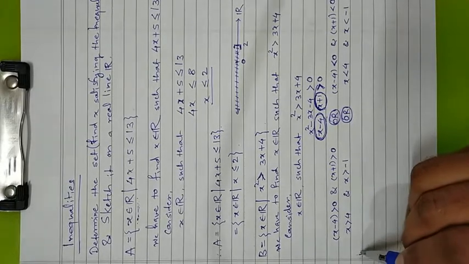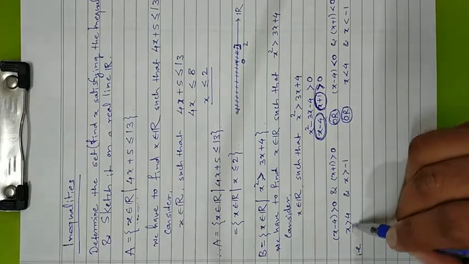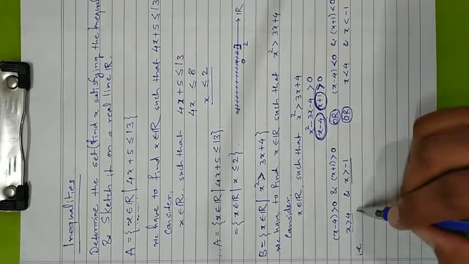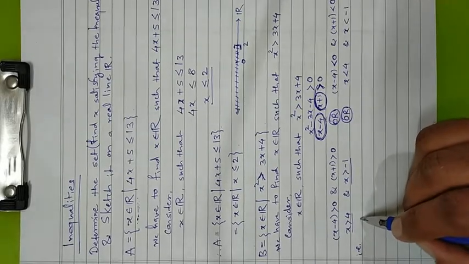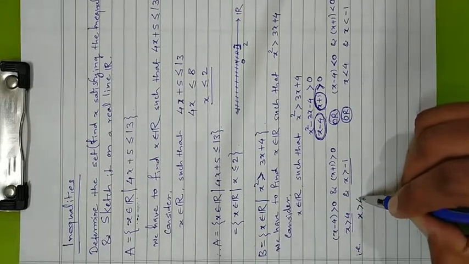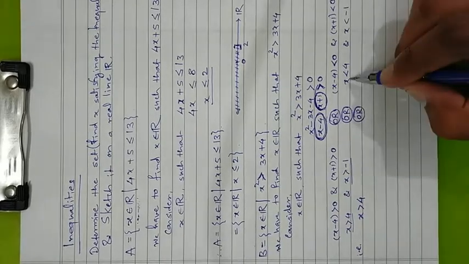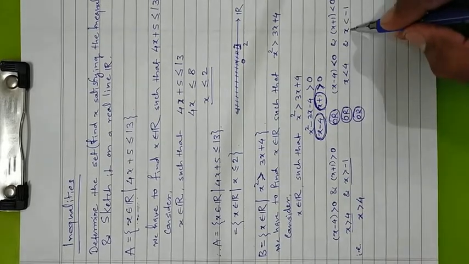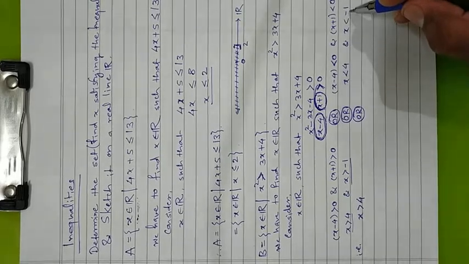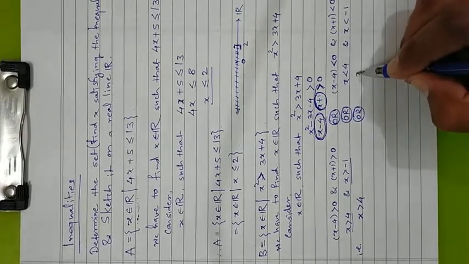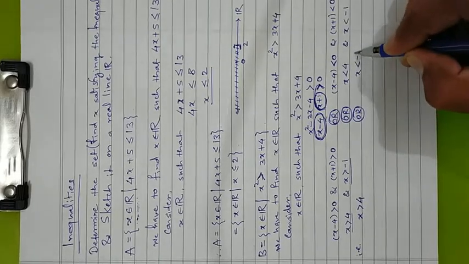Combinedly we can say that x is greater than 4, or x is less than minus 1.